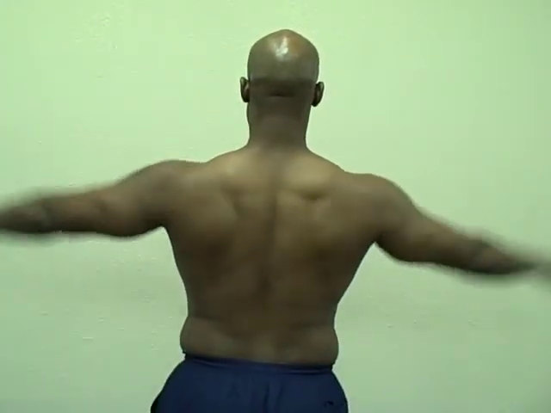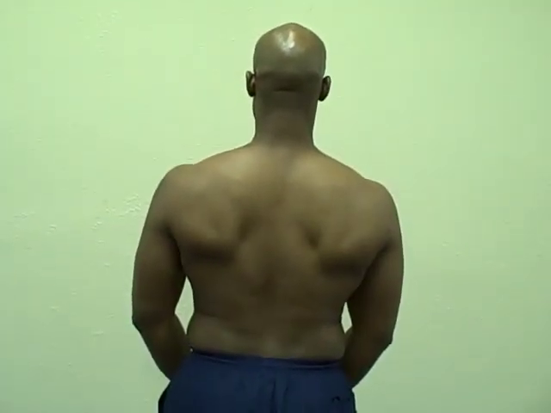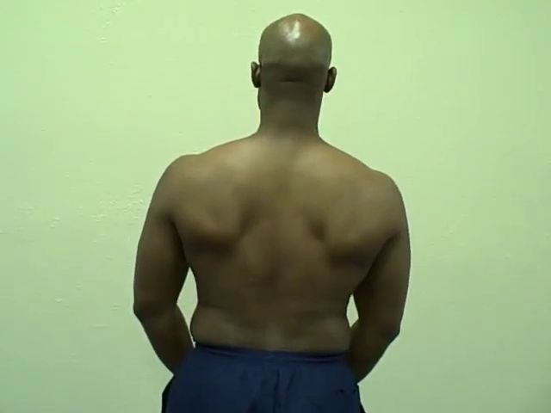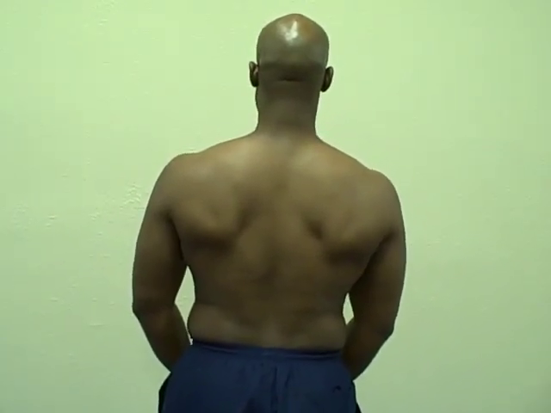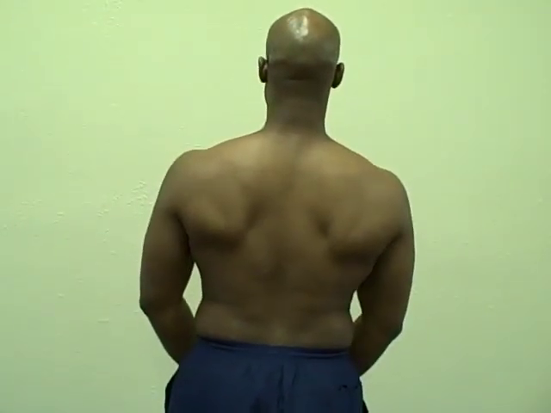One more time, up and overhead, and then back down. And he actually goes into downward rotation. You can see the inferior border of the scapula coming away from the thorax. One more time. And then back down. And he's got poor eccentric control as his arm comes down.